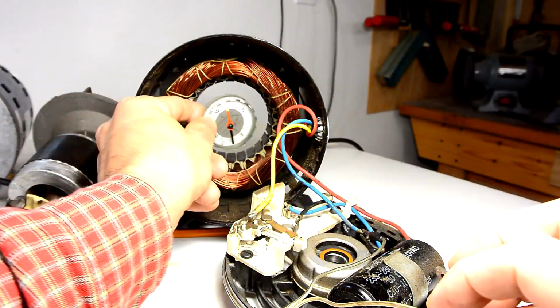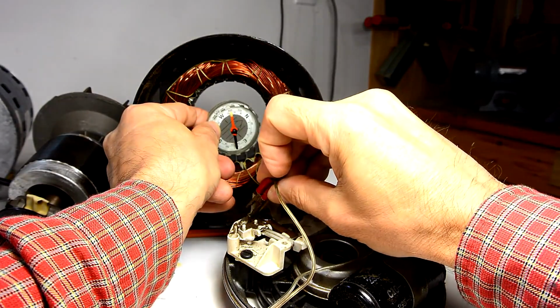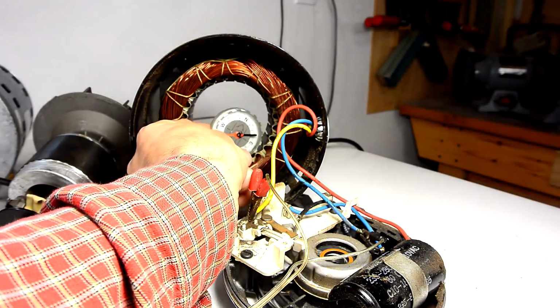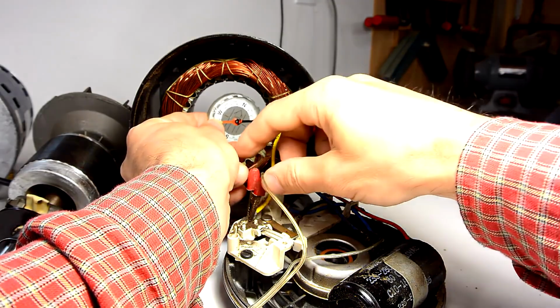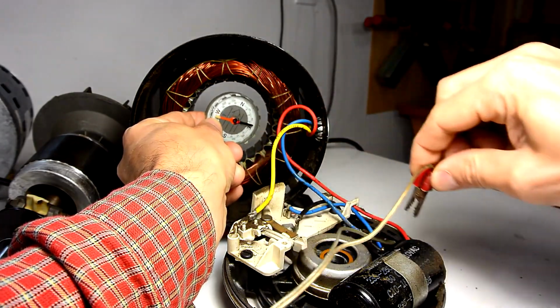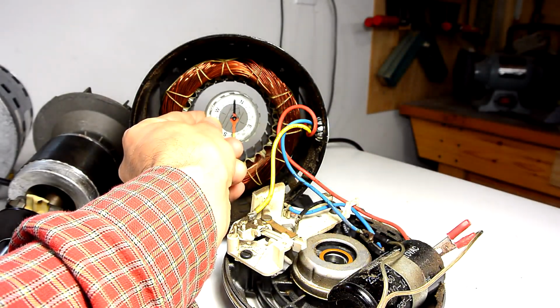So now if I put a compass in here and I put DC through the main winding, you can see we have a horizontal magnetic field, and if I move that clip to activate the starter winding, you can see we have a vertical magnetic field.